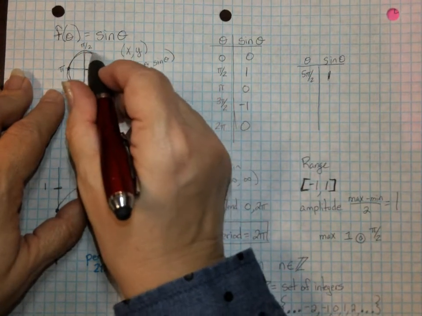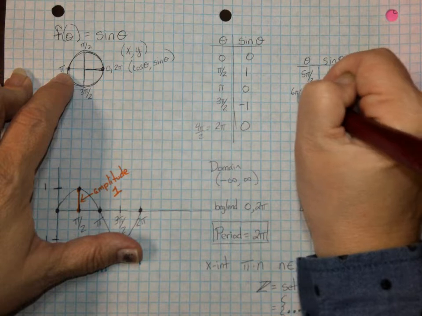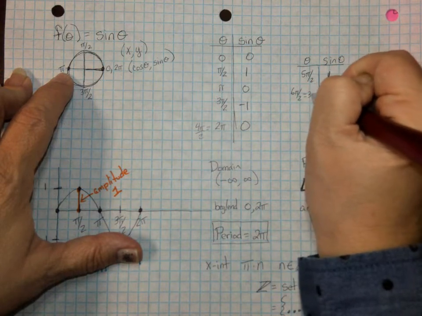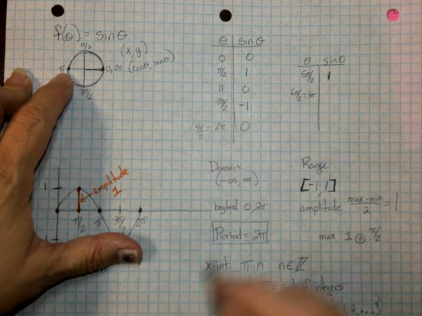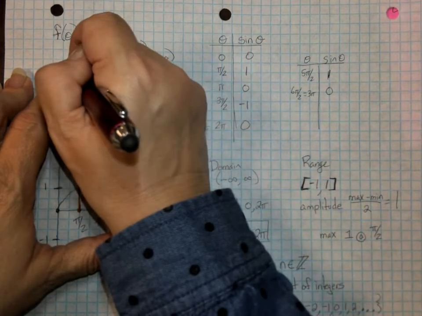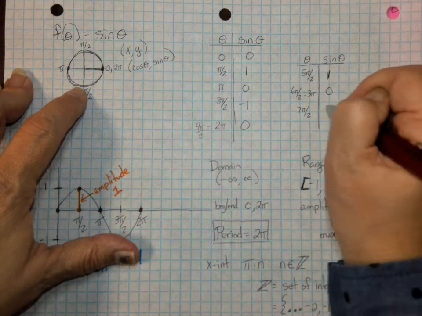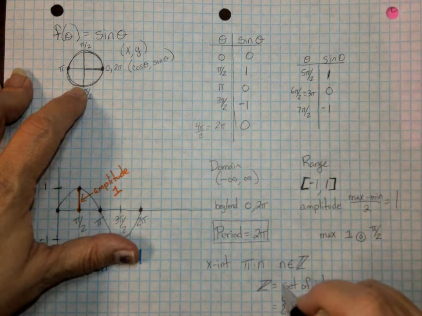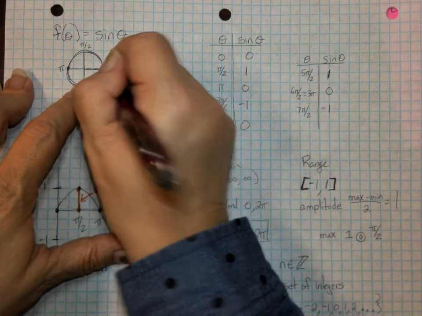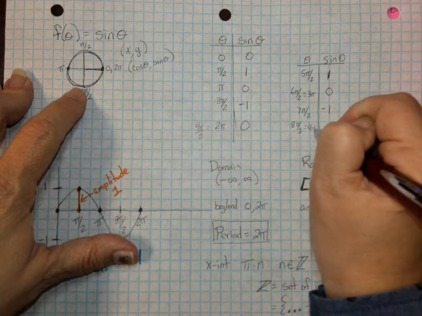And then when I go over here, that's going to be 6 pi over 2. But 6 pi over 2 is the same thing as 3 pi. And my sine is 0. And then when I come down here, I'm going to be at 7 pi over 2. And my sine is negative 1. And then when I come over here, I'm going to be at 8 pi over 2. 8 pi over 2 is really 4 pi.